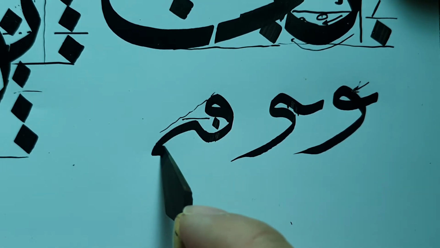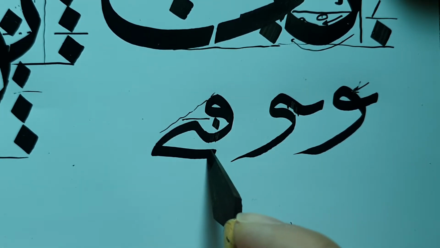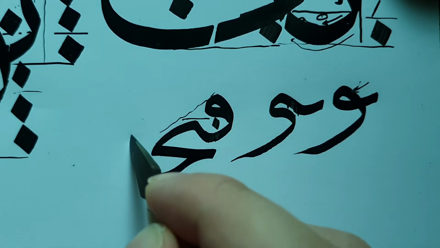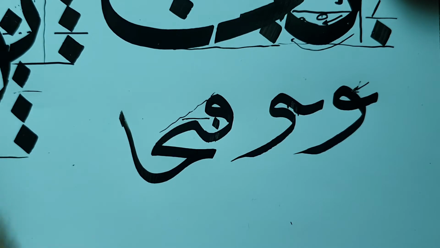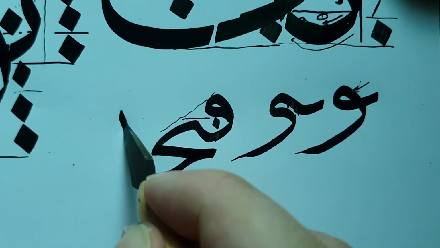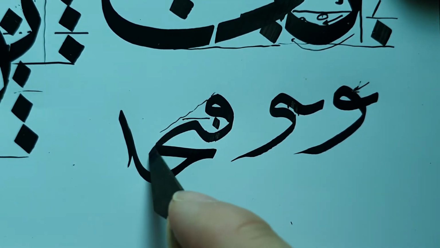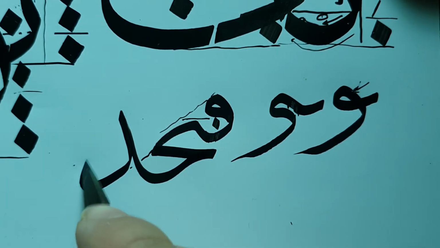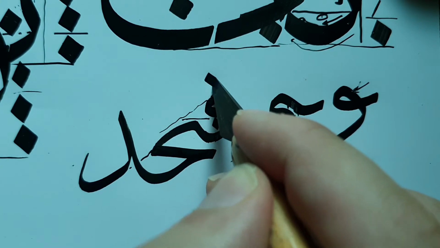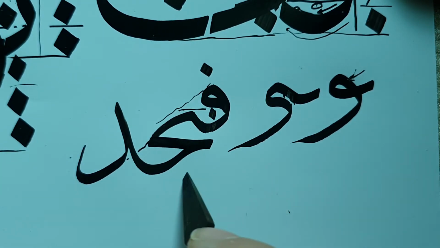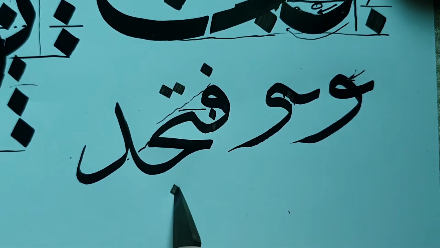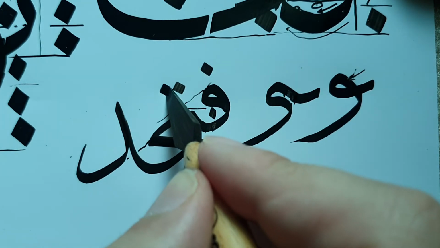So for example, here the jim is connected to a dal. So we're going to use this jim. And again, the same idea about the dal, that it stops here, and this would continue with this angle. The ya would come here. If it was a ta, it would be over here. For example, the phrase about finding all the good you have done.